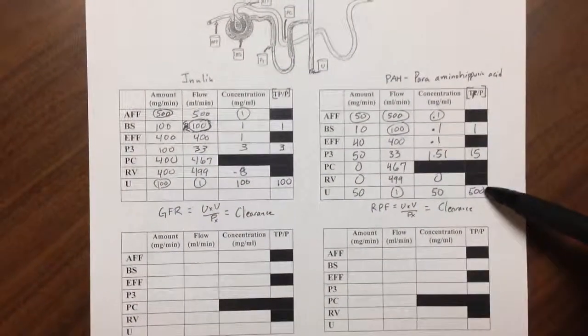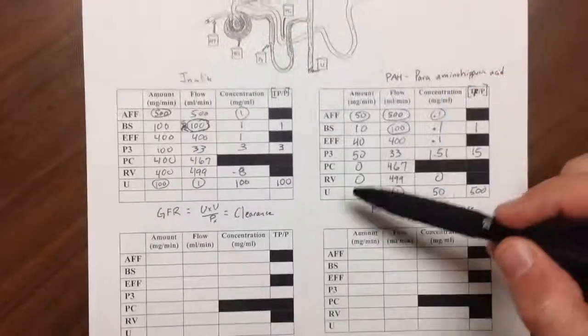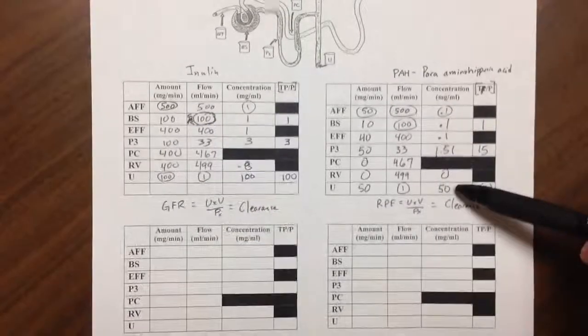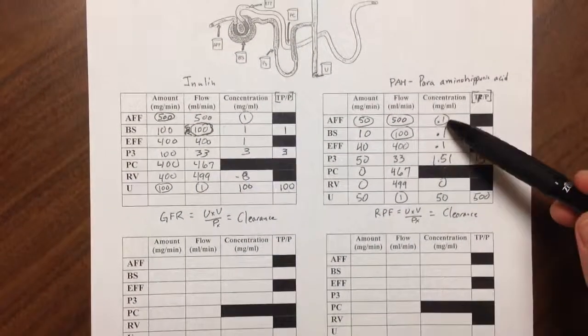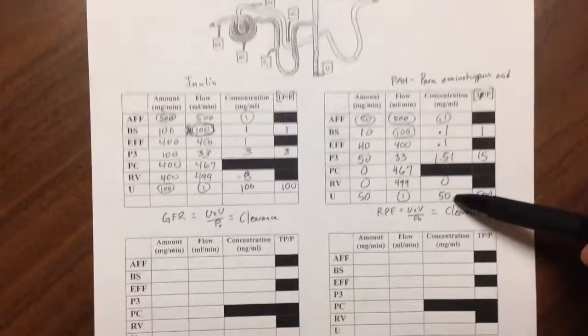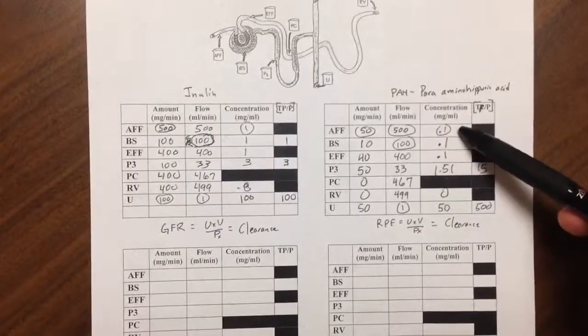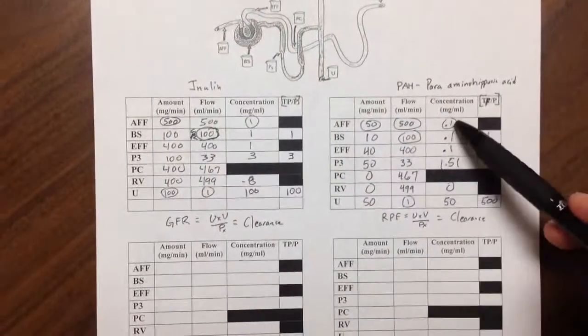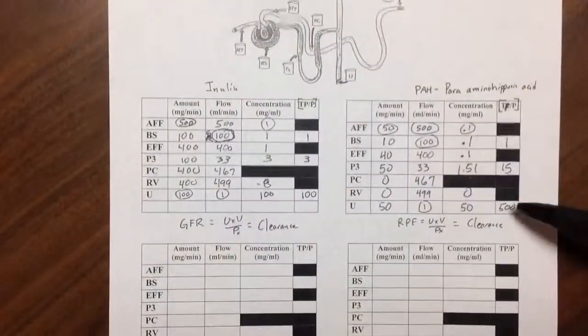And our last tubule, the collecting duct here, U, for where the urine comes out, that concentration is 50 divided by 0.1, so this concentration divided by this concentration, this tubular fluid divided by this plasma, because afferent arteriole represents the plasma. 50 divided by 0.1 is 500.